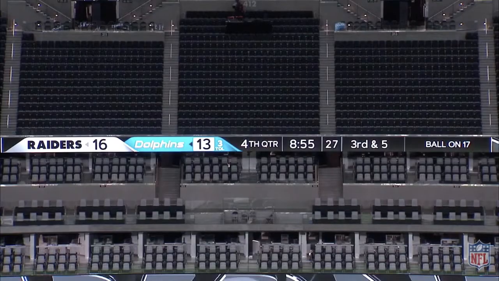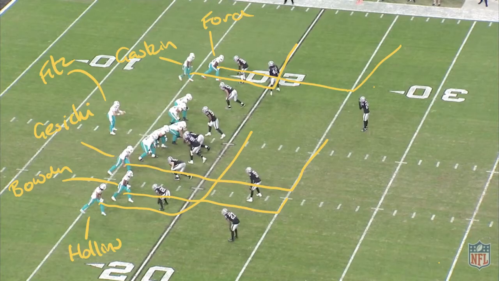So on the next third down, it's 3rd and 5, ball is on our 17. Let's have a look to see what we do. Looking at the formation for this third down, we are in trips right, empty, twins left, hip. So empty backfield, no running back in the backfield. Twins left, so we've got 2 receivers on the left. The hip call just aligns Gesicki literally on the hip of Ford.